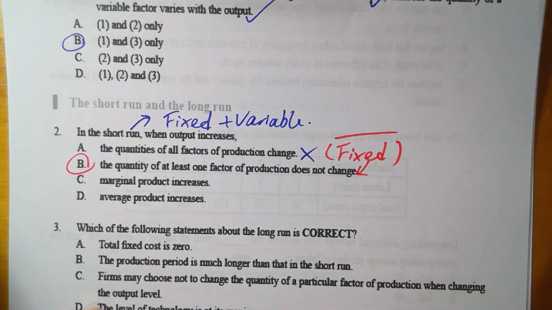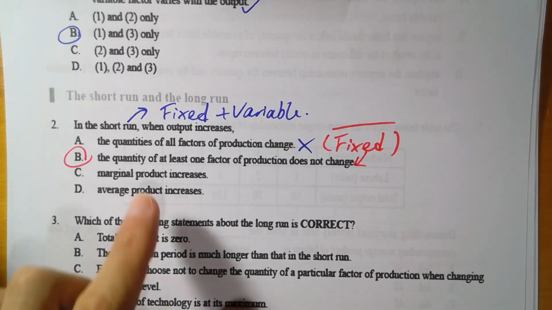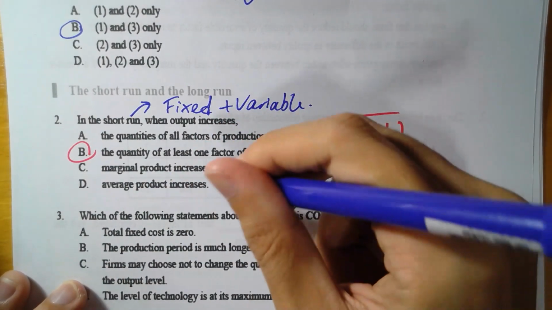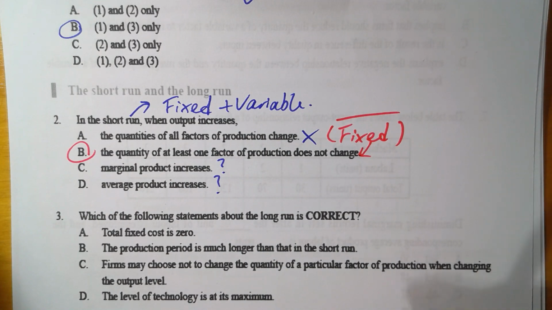Fixed 咪唔轉咯，係咪啊？Marginal product increases, we don't know. The same, average product we don't know. 我哋唔知㗎，有機會跌㗎，記唔記得我哋之前講啦？The more factors you add, the more output.